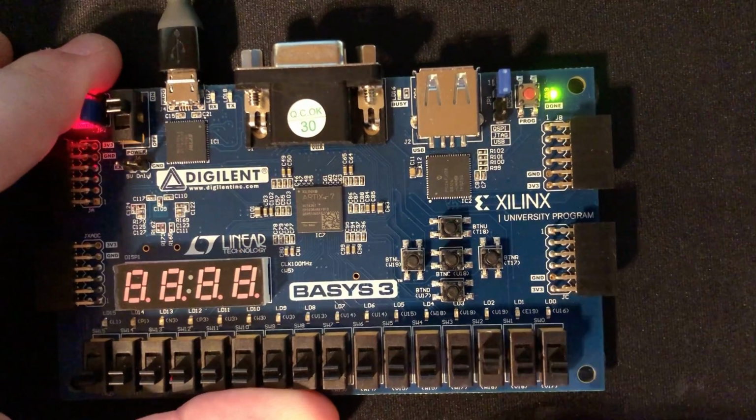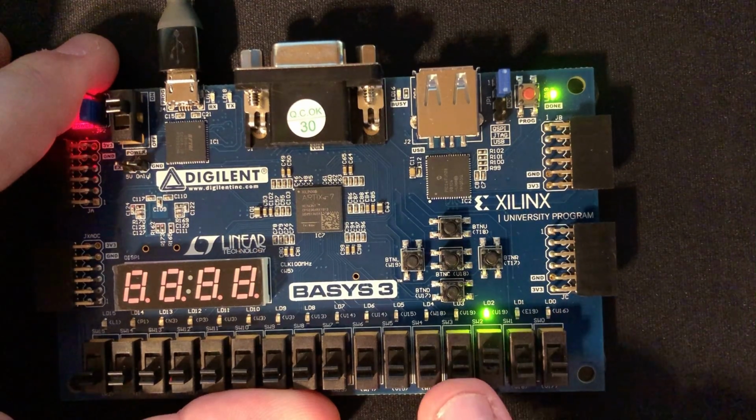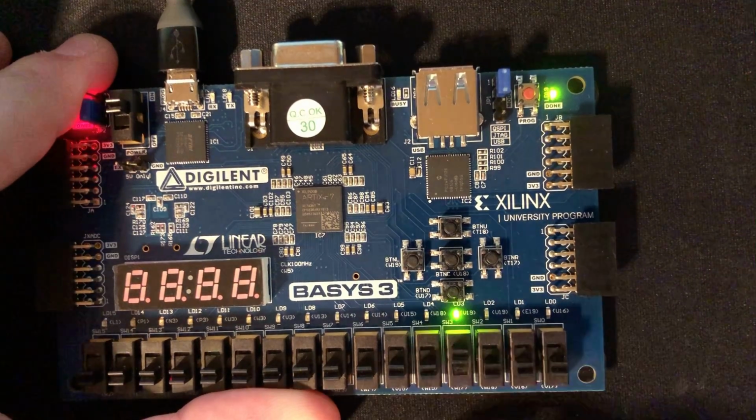So here's right going through. Here's left going through.